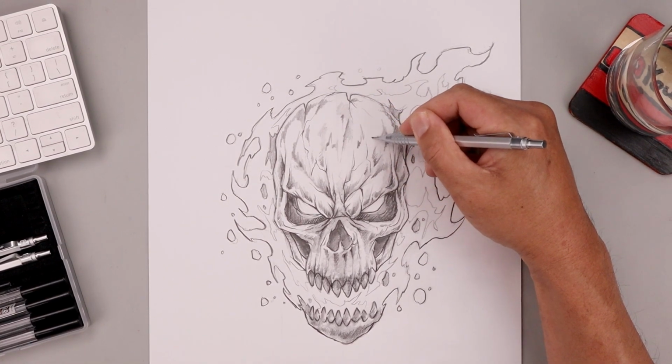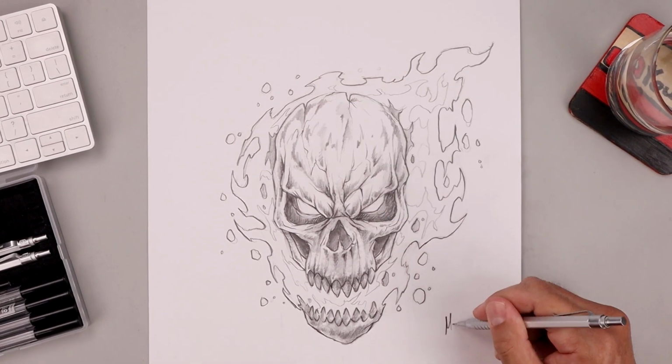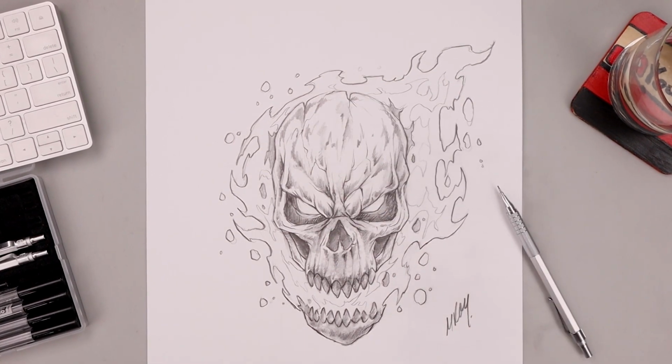Now, as we get closer to the end, I'm just going to tighten up my shadows and add a little bit more detail. And always be sure to sign my artwork. And that's pretty much it. There's a sketch illustration of the Ghost Rider.